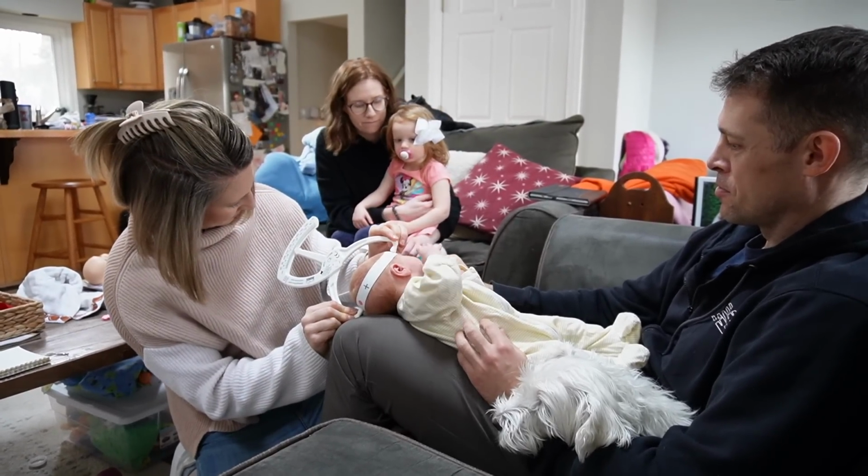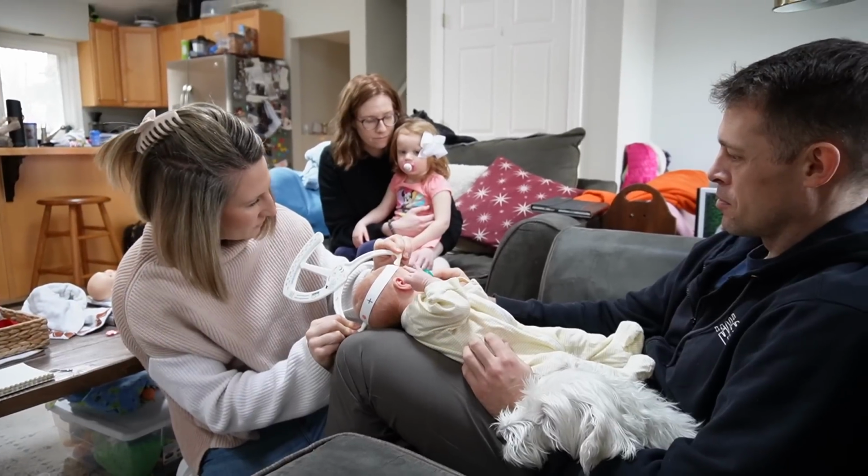Oh, my little sweet nephew is so small and so cute, you guys. We even have the dog.